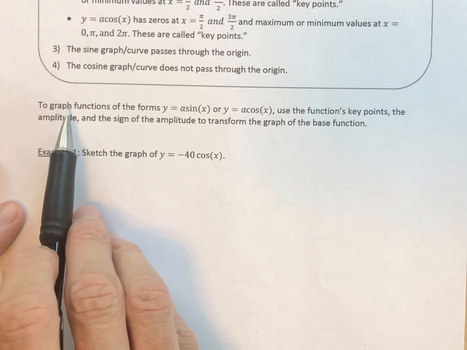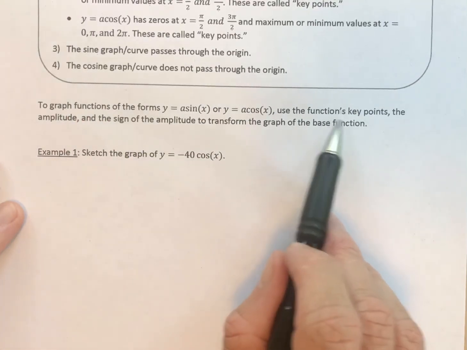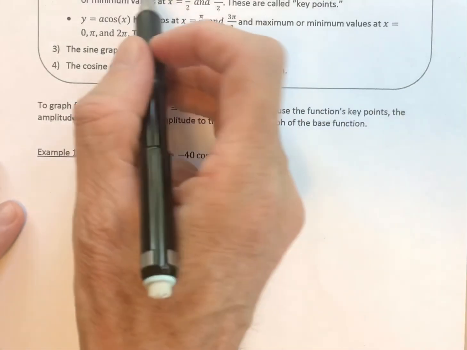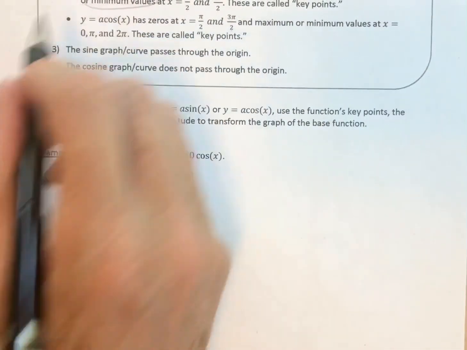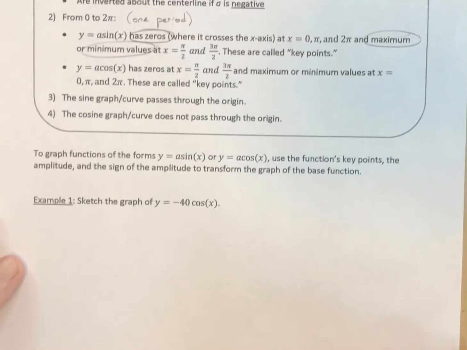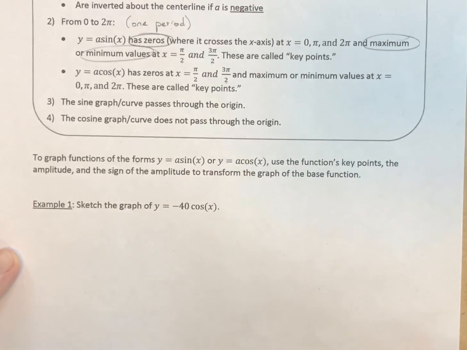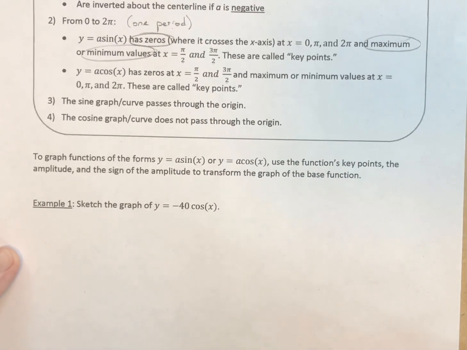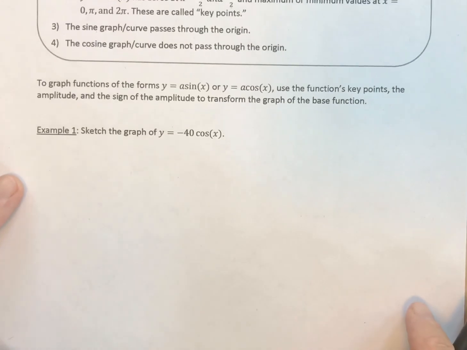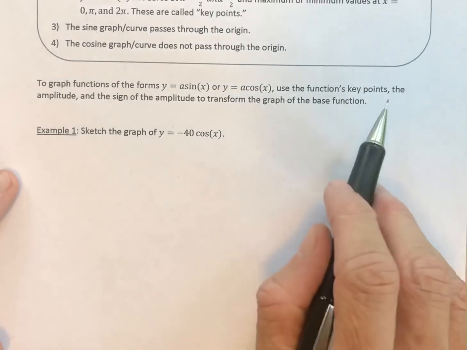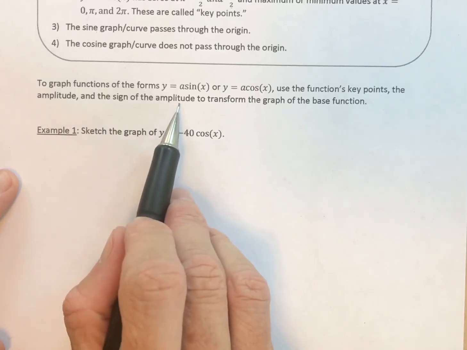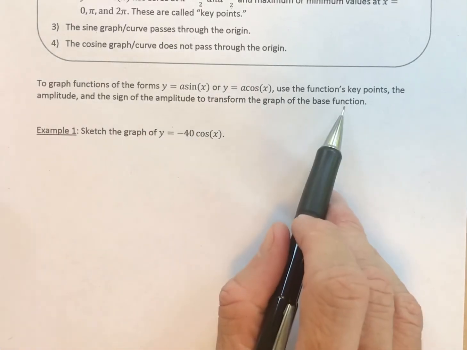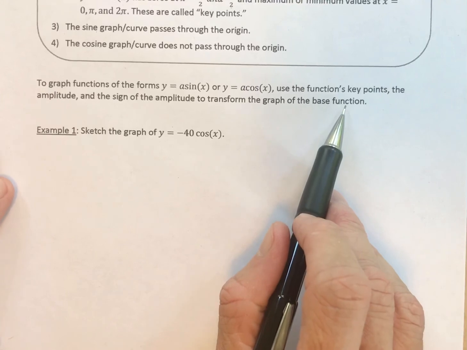Okay, so to graph these functions, we want to use their key points, their zeros and their maximum or minimum values, the zeros, the maxes, and the minimums. We want to use the amplitude, and we want to use the sign of the amplitude to transform the graph of the base function.